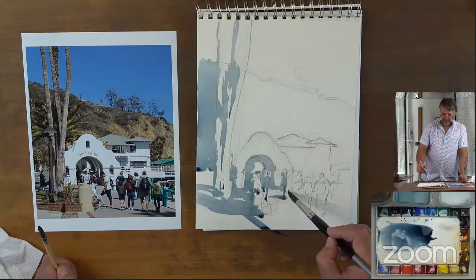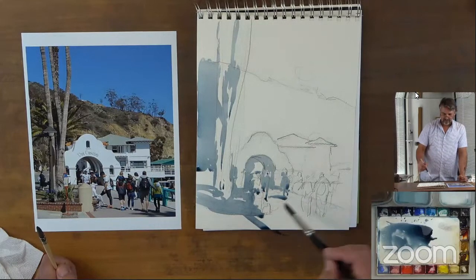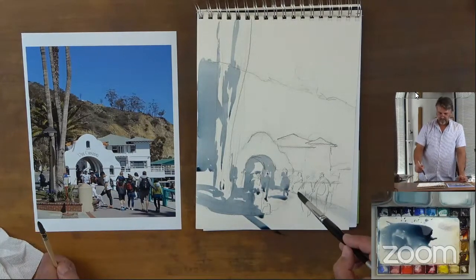Just going to make up another figure over here because I don't like that guy with his foot up, so I'm going to ignore him.